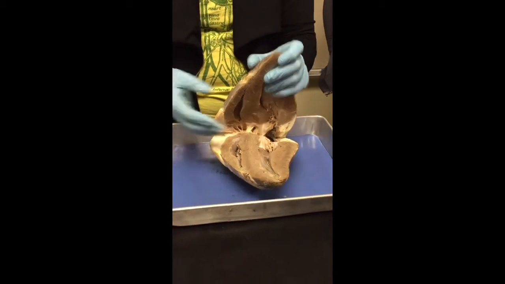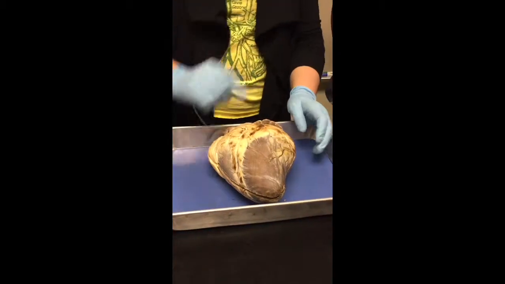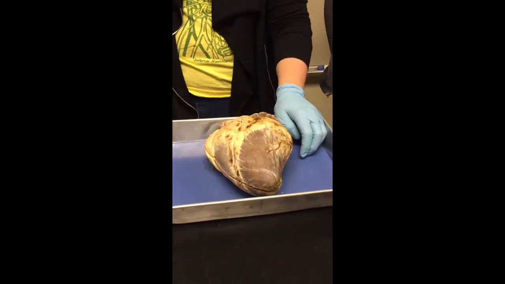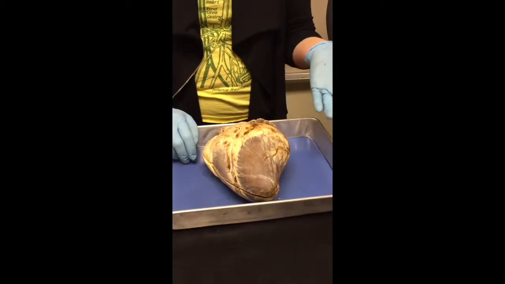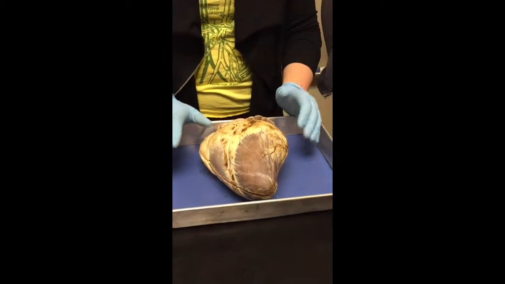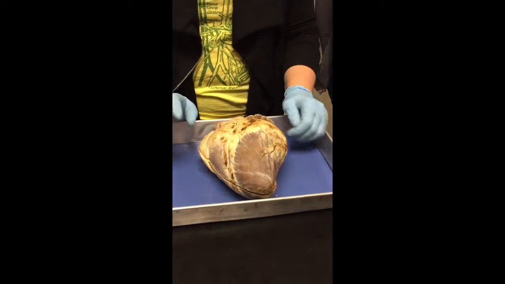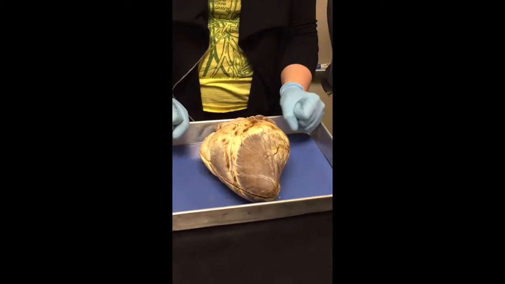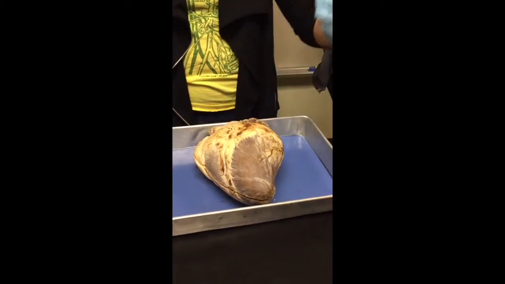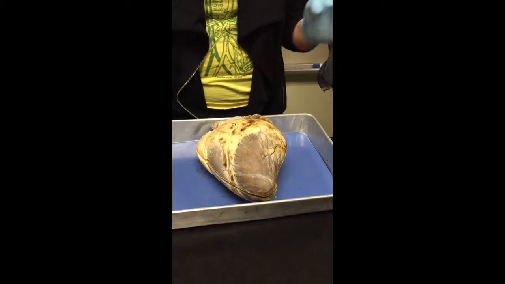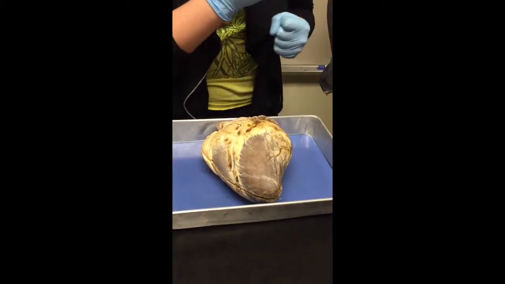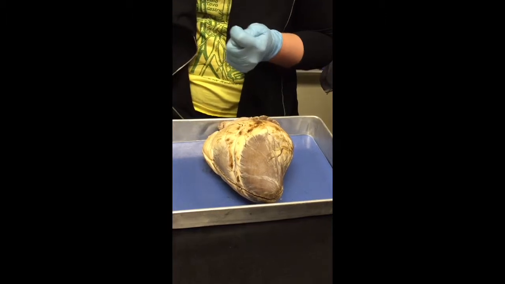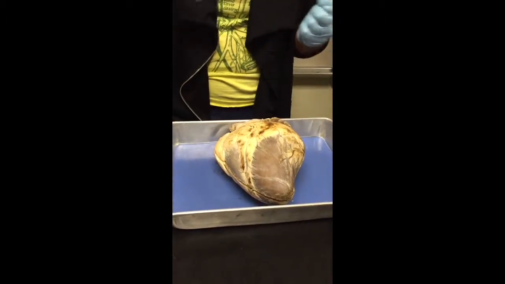Does that make sense? Okay, so now we're going to start going through the systemic circulation, and I'll point out structures as we go. I like to start off at the lungs. So we're at the lungs. What happens at the lungs? Gas exchange. O2 in, CO2 out, right? So now we have this blood that is freshly oxygenated, and where do we need to get it? To the heart. Why? So the heart can pump it to the body.